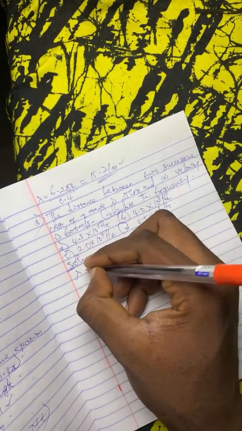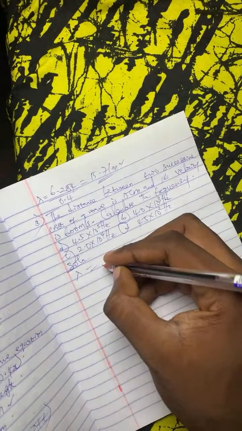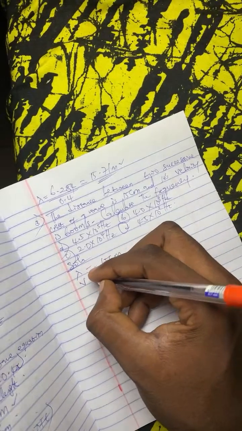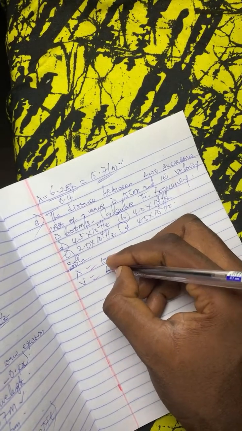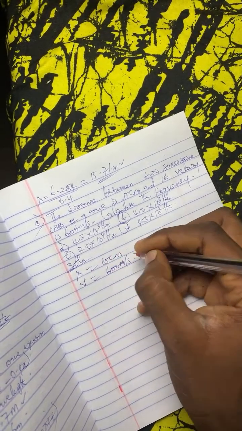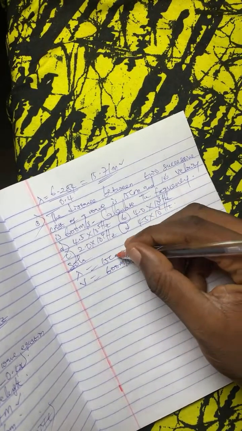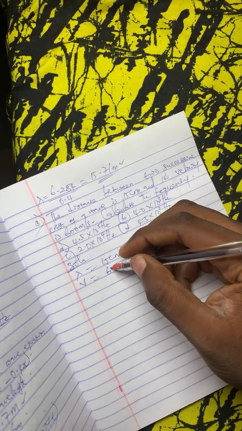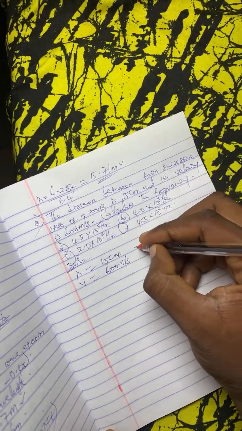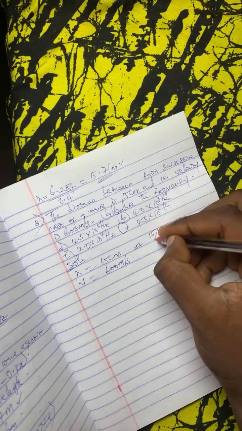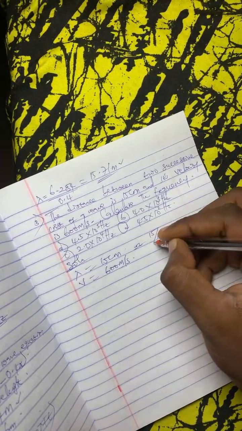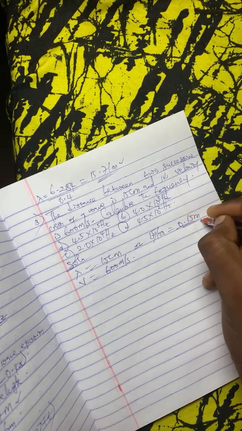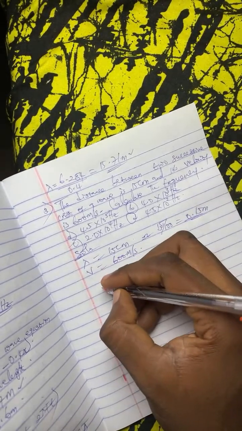They gave me lambda as 15 cm, and they gave me v, which is velocity, at 600 meters per second. So this one is in meters and this one is in cm. So what do we do? We convert cm to meters. Converting cm to meters, we divide by 100. So I'm going to have 15 over 100, which is 0.15 meters.